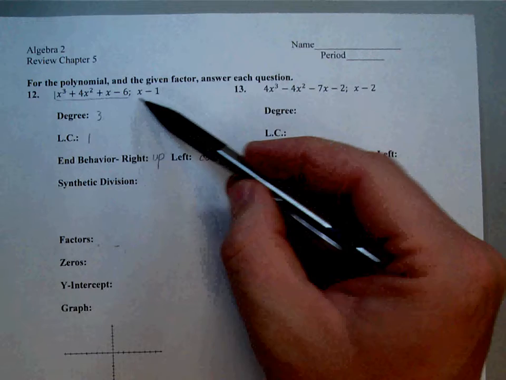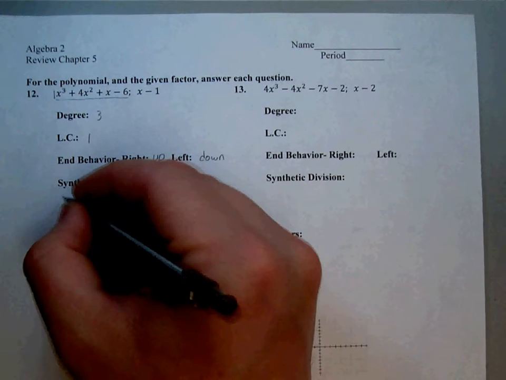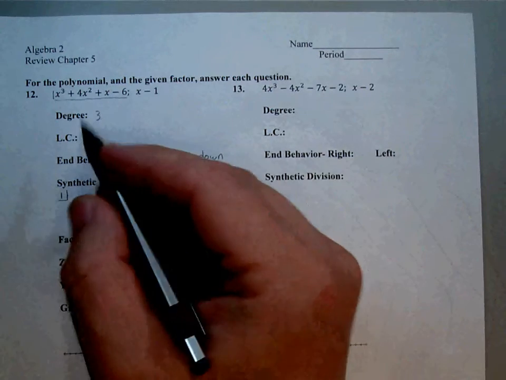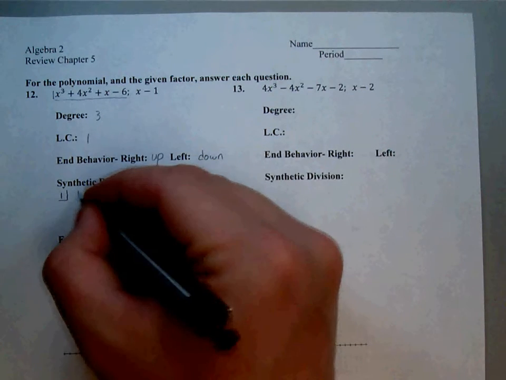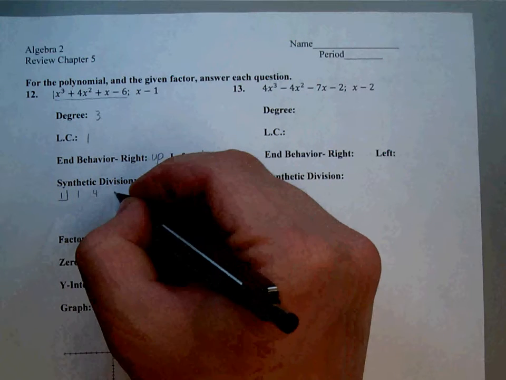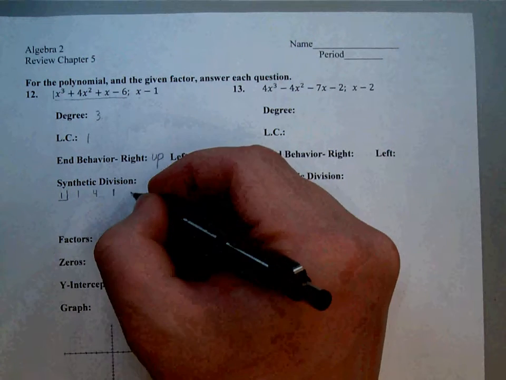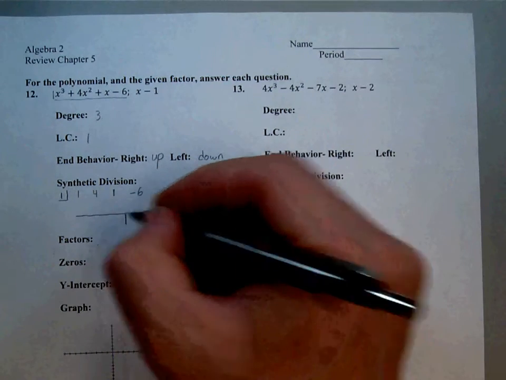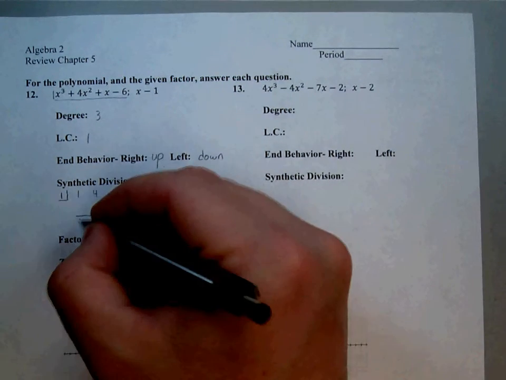They gave us a factor of x minus 1. It's a factor, so I switch my sign to positive 1. Okay, my first coefficient was a 1, so that was x cubed. X squared is a 4, x is a 1, and the constant is a negative 6. There are no zeros. My remainder should be a 0 since it tells me that's a factor.